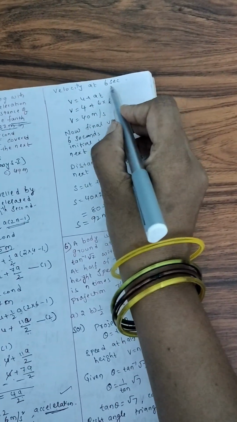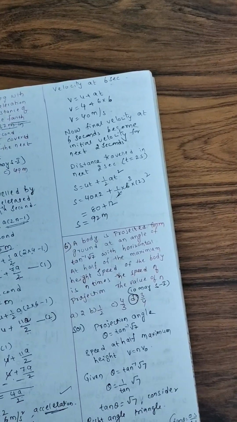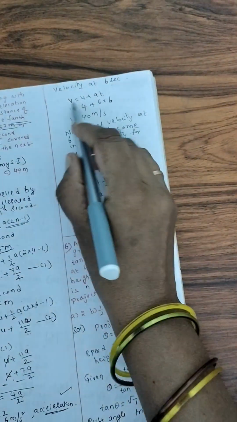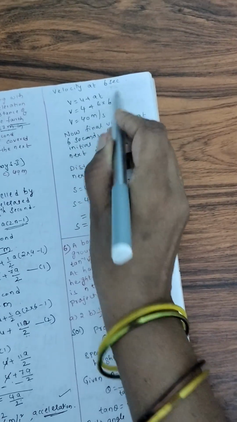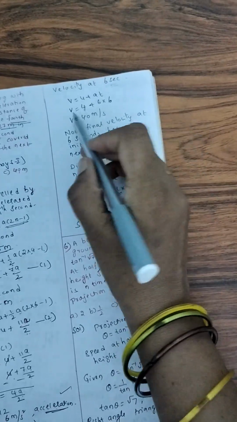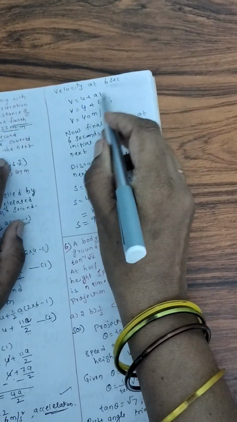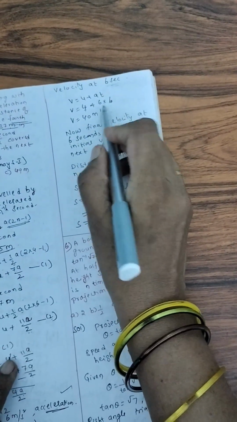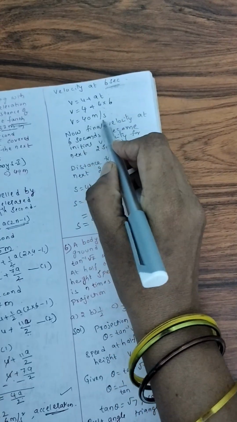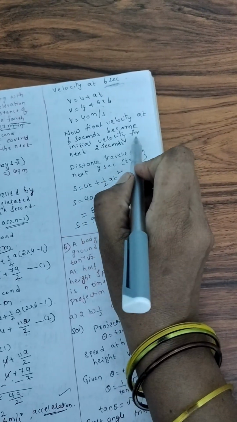Now, velocity at last 2 seconds he is saying. Distance covered by the body in next 2 seconds. Next 2 seconds means after 6 seconds, the next 2 seconds. So, V equal to velocity at 6 seconds. First, let us calculate. V equal to U plus at. What we got U? Now, only 4 meter per second, plus 6 into 6 seconds. Acceleration also we got as 6 meter per second square. Substituting, we got velocity at 6 seconds, 40 meter per second. Now, final velocity at 6 seconds became initial velocity for next 2 seconds.